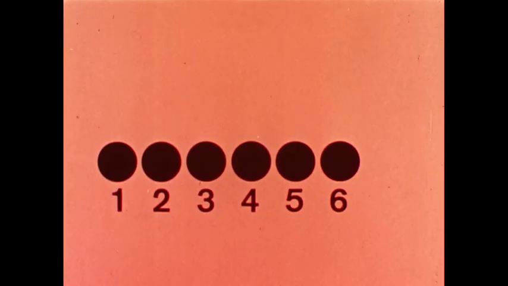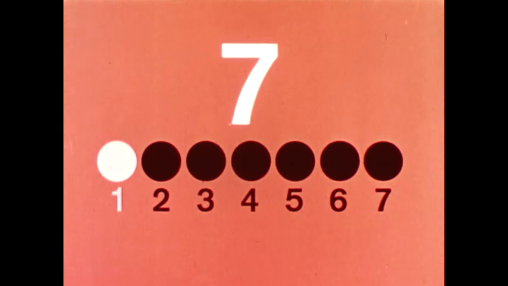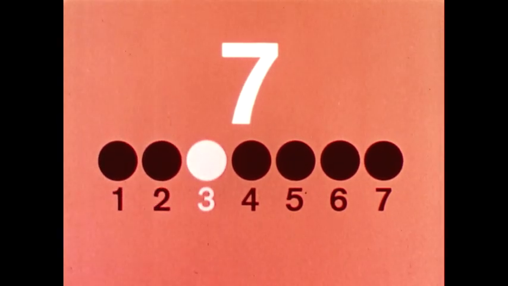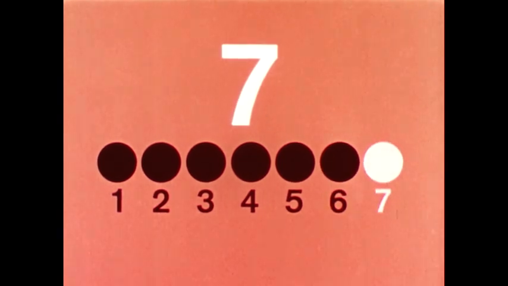6 of anything and 1 more is 7. You can write 7 like this. Count the elements in this set. Seven and 1 more is 8.